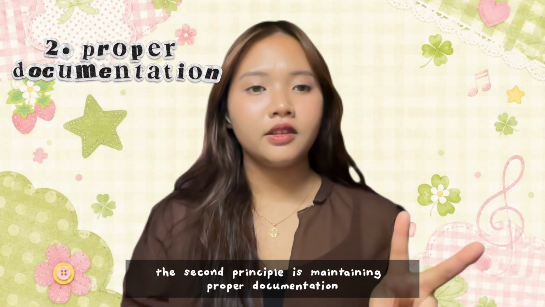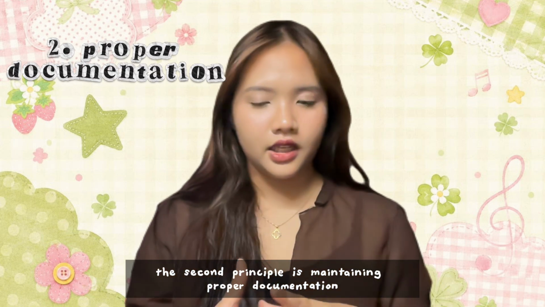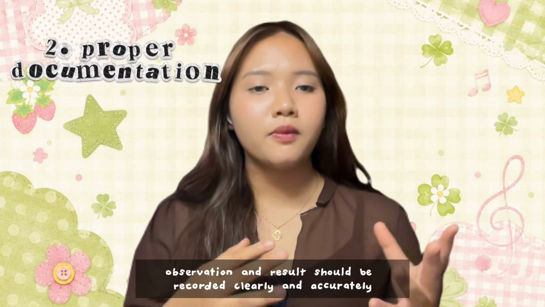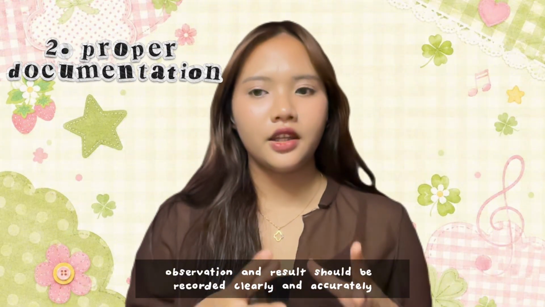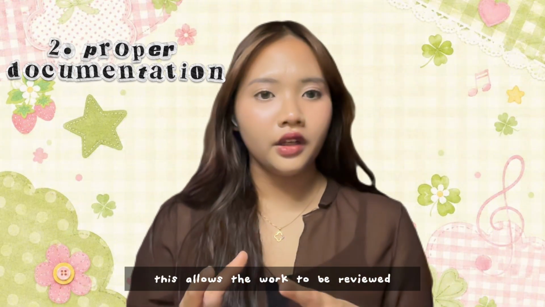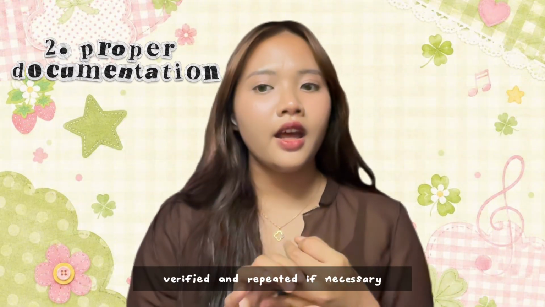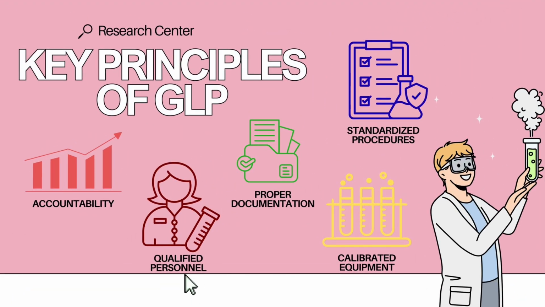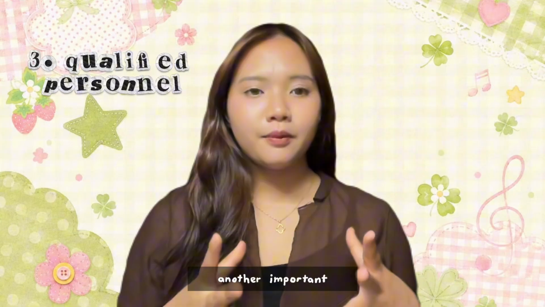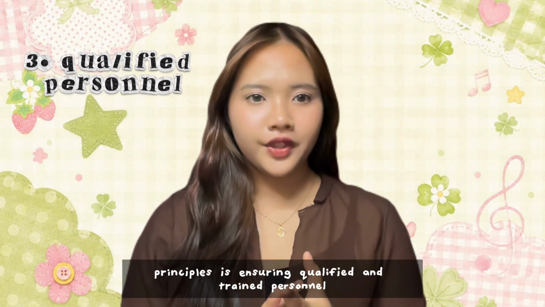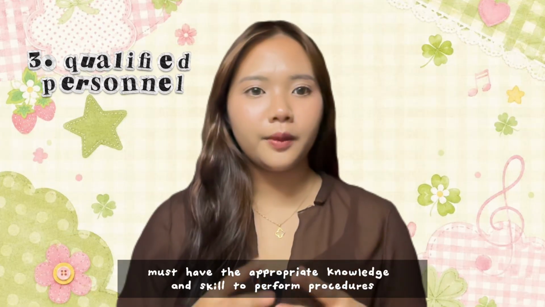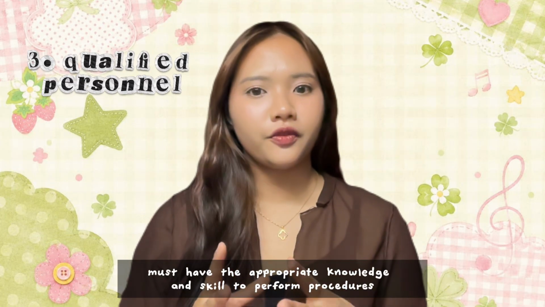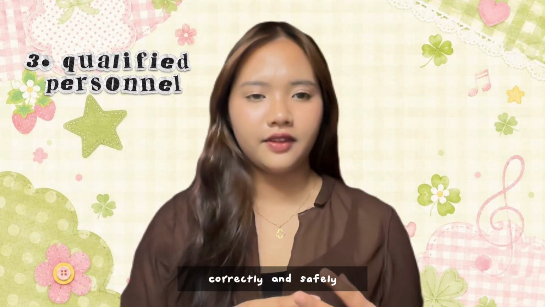The second principle is maintaining proper documentation. Every experiment, observation, and result should be recorded clearly and accurately. This allows the work to be reviewed, verified, and repeated if necessary. Another important principle is ensuring qualified and trained personnel. Laboratory staff must have the appropriate knowledge and skill to perform procedures correctly and safely.